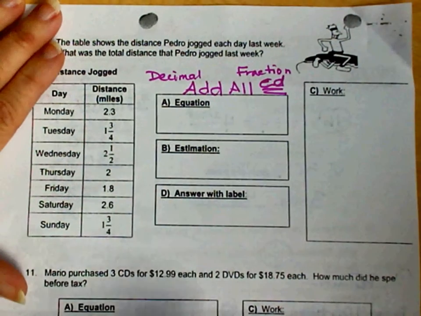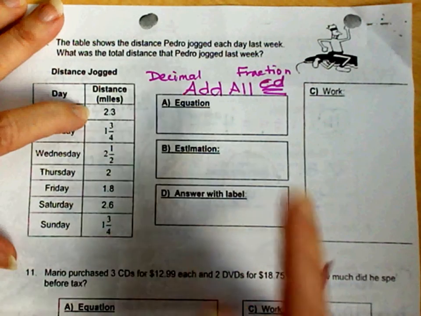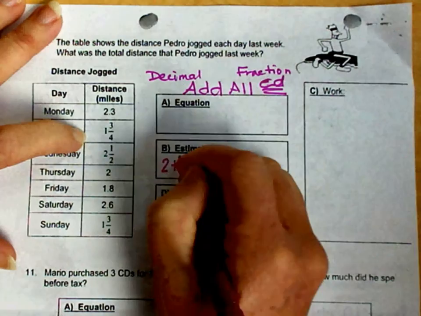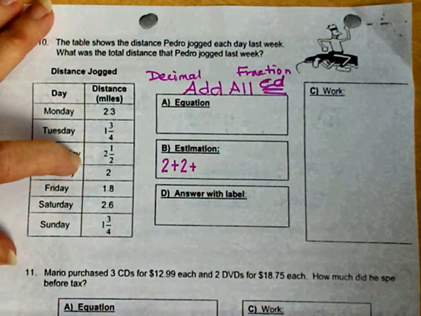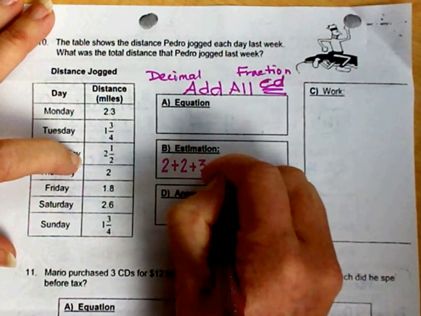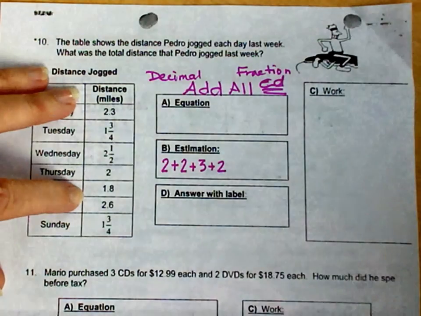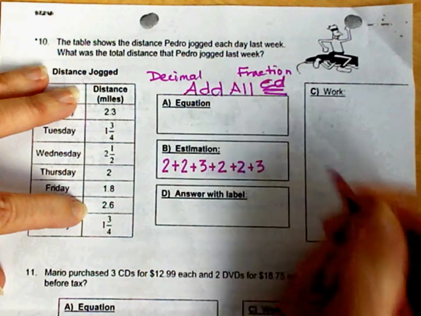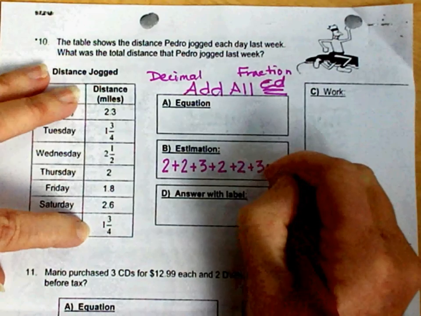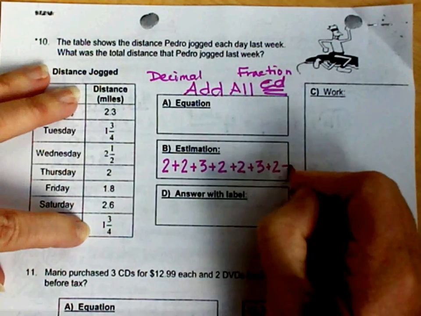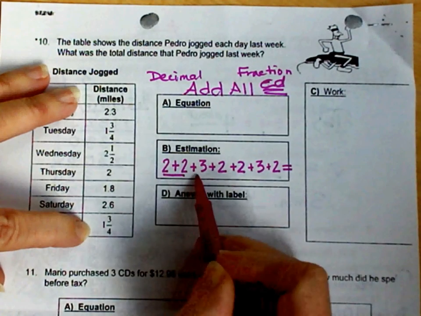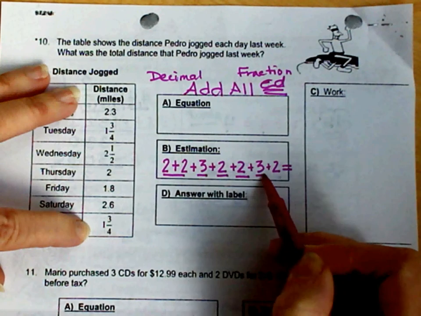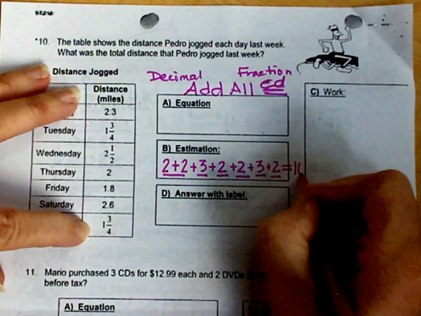But in my estimated cost, we're going to estimate each number. 2.3 would be rounded to 2, and we're going to add. 1 3/4 would be rounded to 2, and we're going to add. 2 1/2 would be rounded to 3, and we're going to add 2 whole. 1.8 would be rounded to 2, and add. 2.6 would be rounded to 3, and add. 1 3/4 would be added on the end, and we want to get a total. That's 4, 7, 9, 11, 14, 16. So I would have about 16.